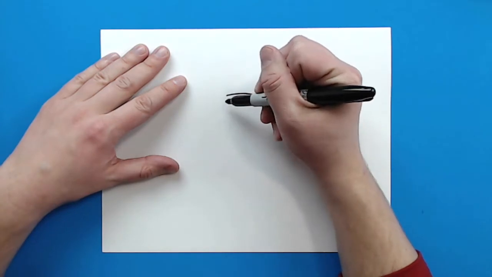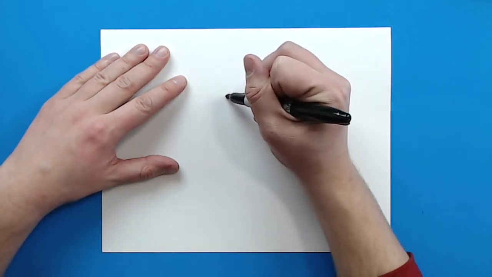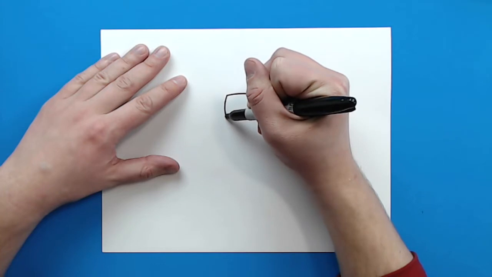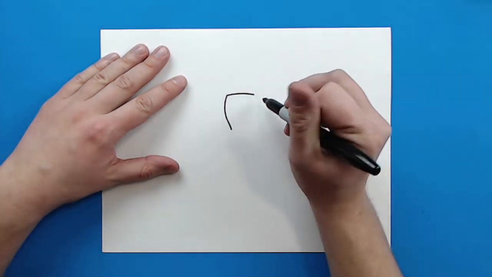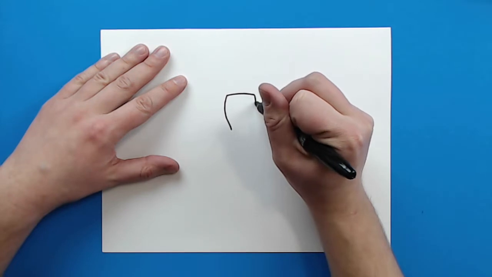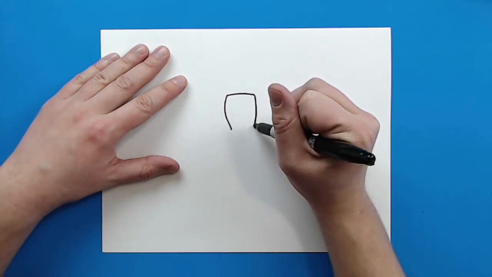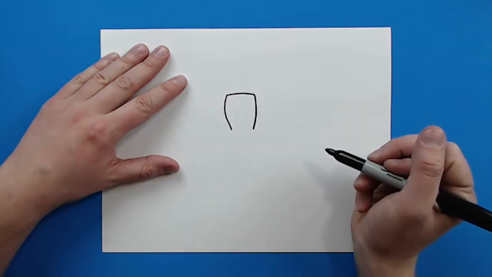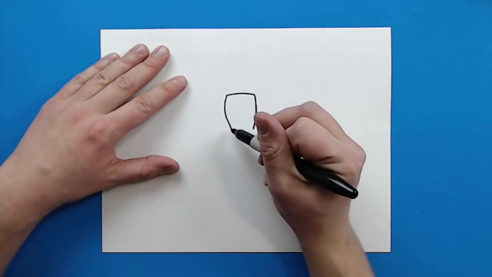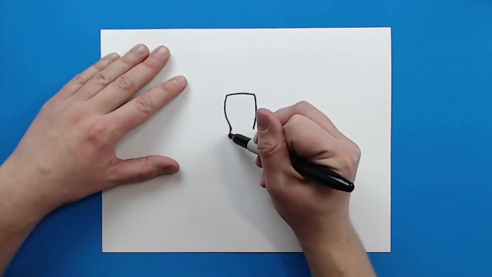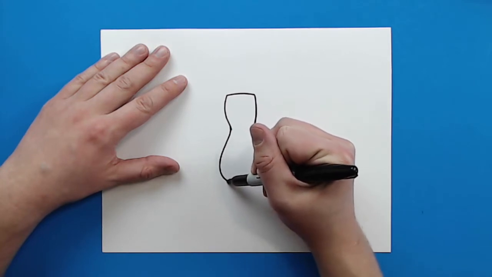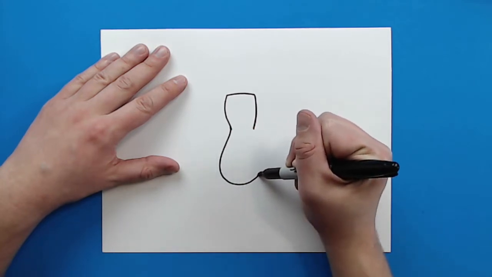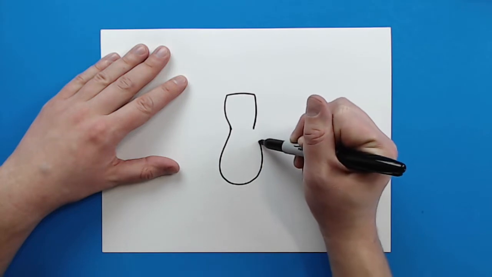Now, starting right here, I'm going to draw a line that's just going to curve down and in. And then I'm going to do the same thing over here, just kind of curve down and then in a little bit. Then right here, I'm going to just start to curve out, and then I'm just going to curve around, and then you just want to come back up to here.